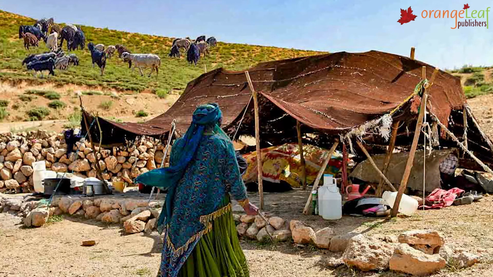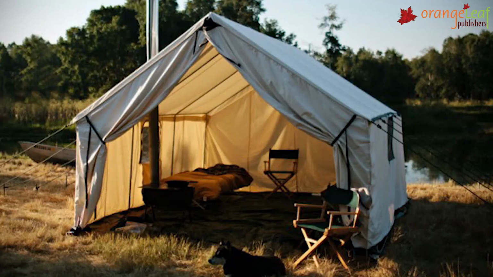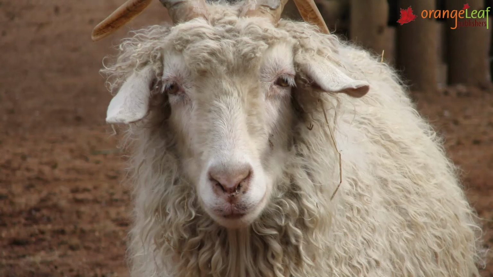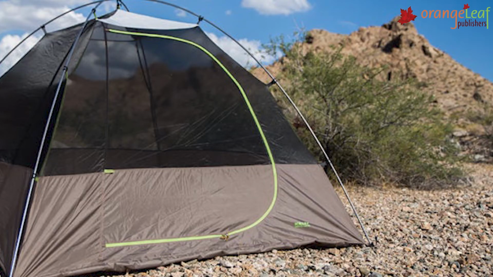Nomads live in temporary houses known as tents. The cloth used to make the tents is called canvas. It is made from the hair of camels and goats. Tents are supported by poles and ropes fixed to the ground.